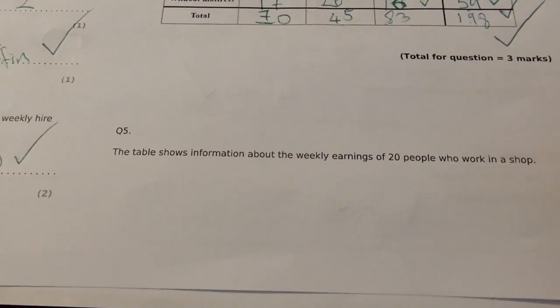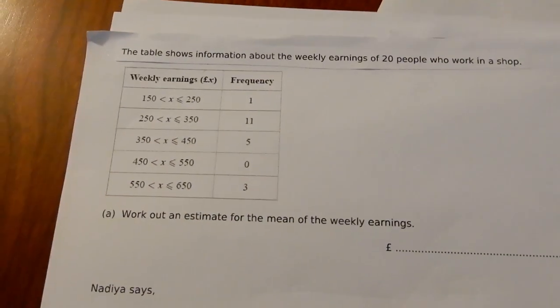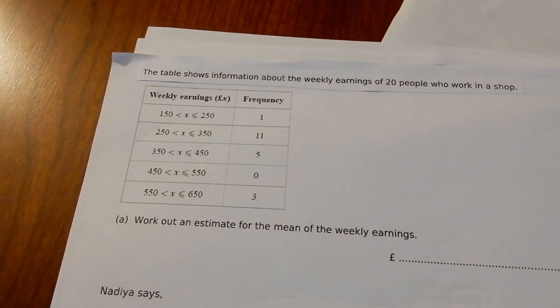The table shows information about the weekly earnings of 20 people who work in a shop. How many people was it?